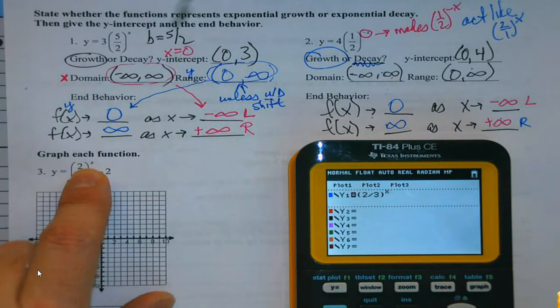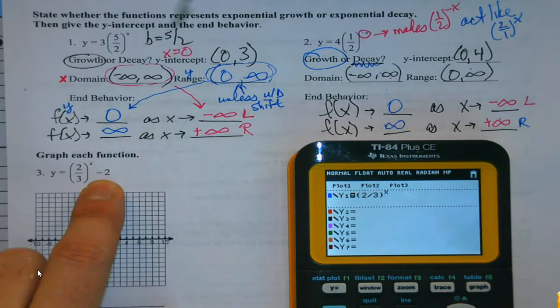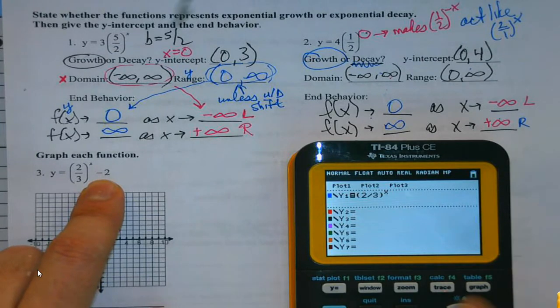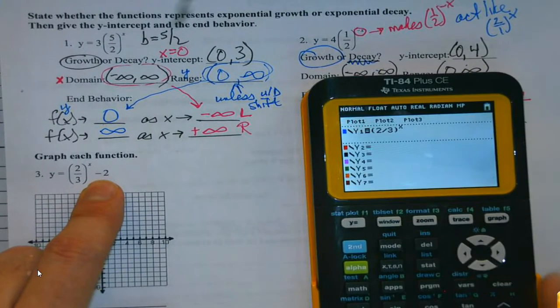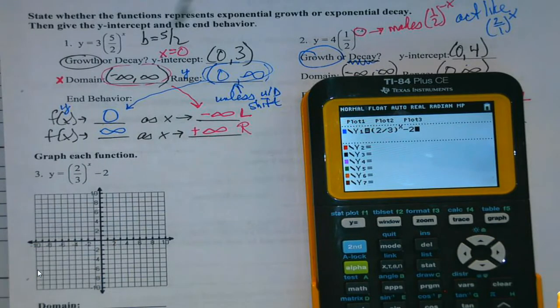Just make sure when you're typing this in, this -2 is not in the exponent. See, if I just keep typing, oh, -2, that's not good. We don't want that. We want to hit the right arrow. Move that up a little. The right arrow. So the -2 is not up there.